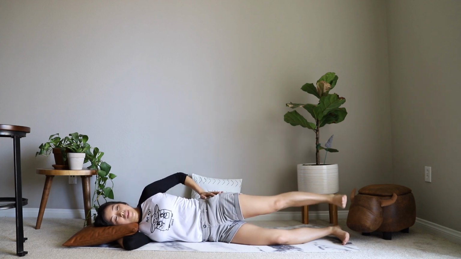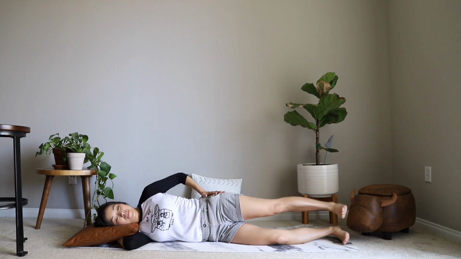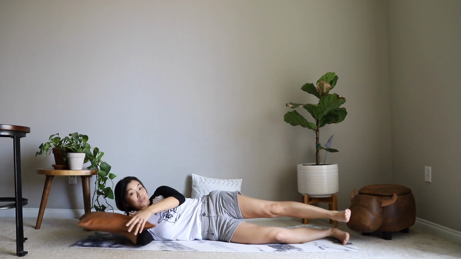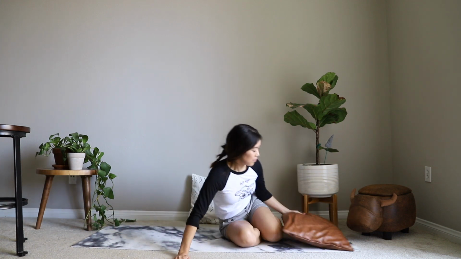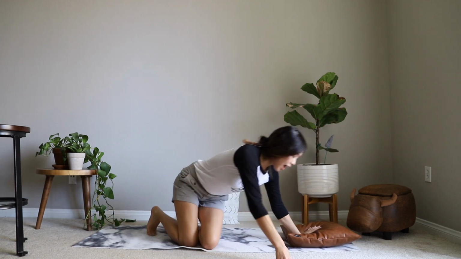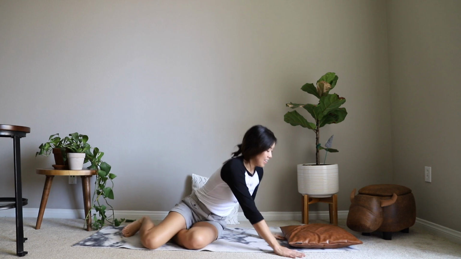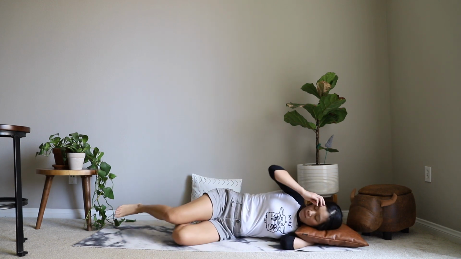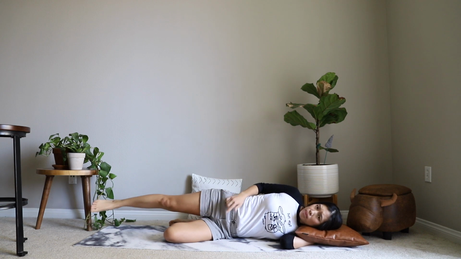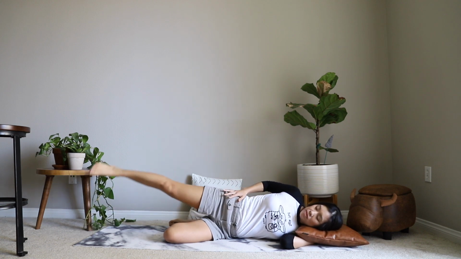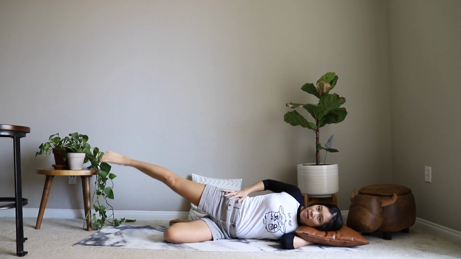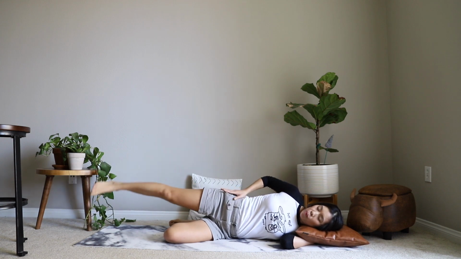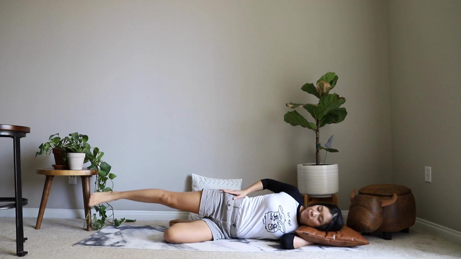Okay, let's do about 3 more. All right, let's switch to the other side. You guys are awesome. We're almost done. Okay. I like to bend my bottom leg because it helps me balance. If I have the bottom leg straight, I tend to topple over forward or backwards, so bend it a little bit.